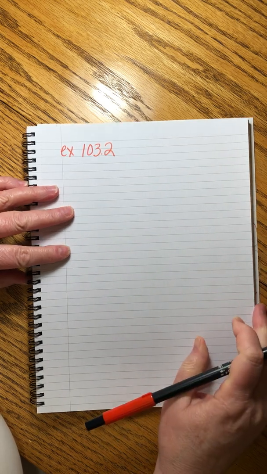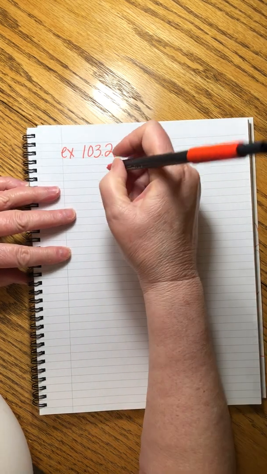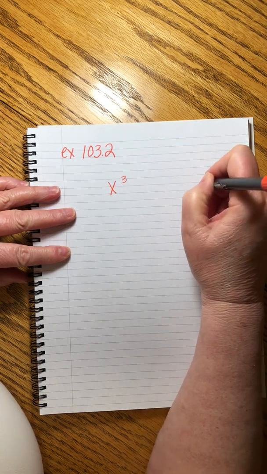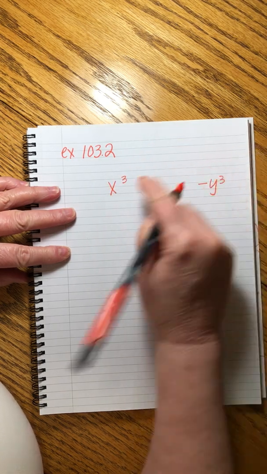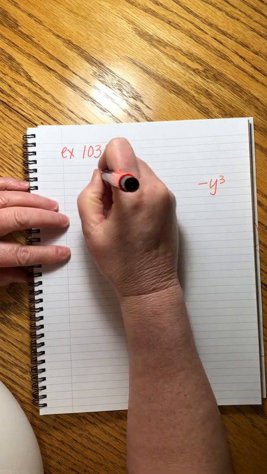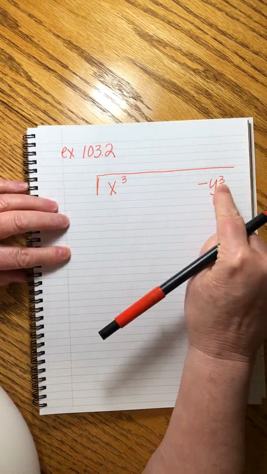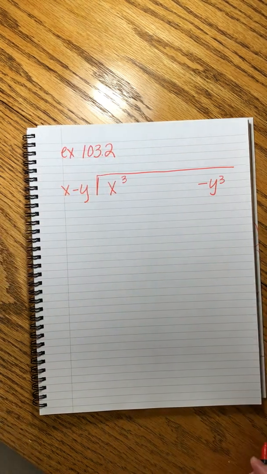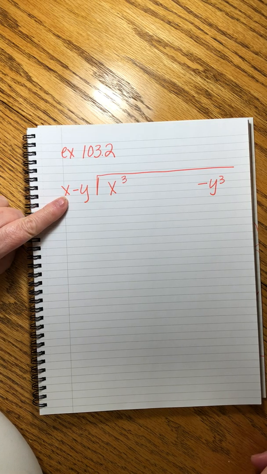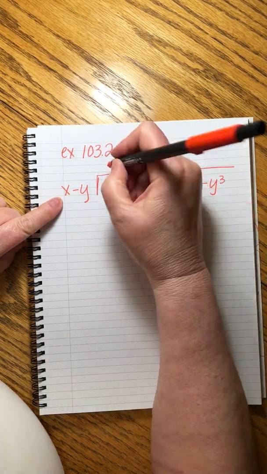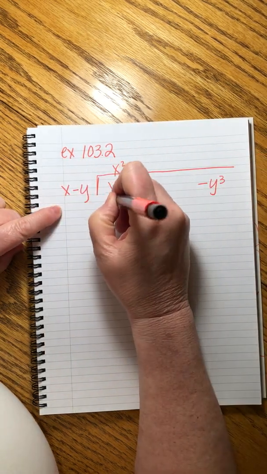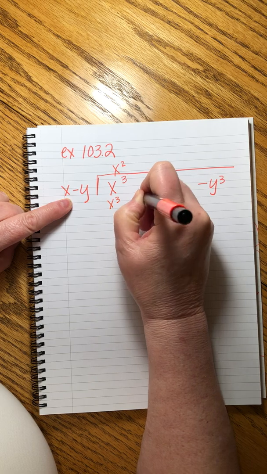103.2. Divide, the first number goes inside the box, x cubed minus y cubed. I'm leaving some space there. Divide this by x minus y. Oh, the last one was x plus y. This one is x minus y. Okay, so what do we multiply times x to get x cubed? That would be x squared. Now we multiply, we get x cubed minus x squared y.